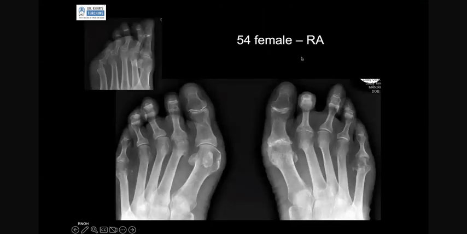Now, in rheumatoid arthritis, classically, the most common involvement is the 5th metatarsophalangeal joint. This is an example where we can see this erosion and loss of joint space. Here also, there are minor changes at other joints.